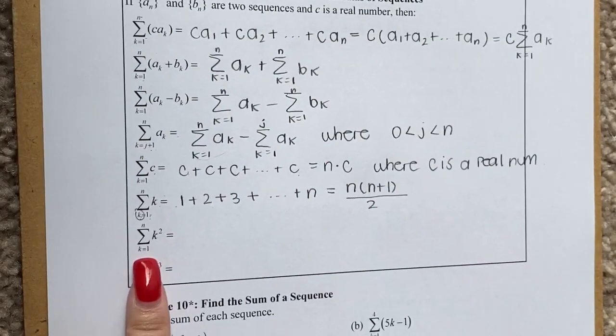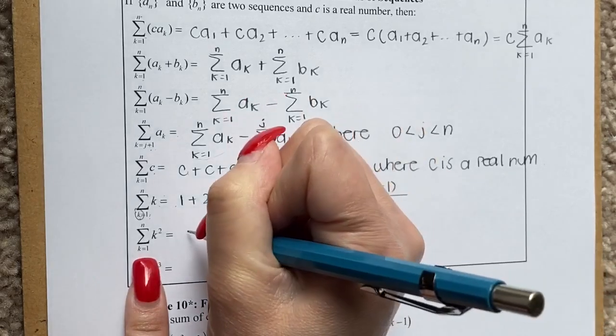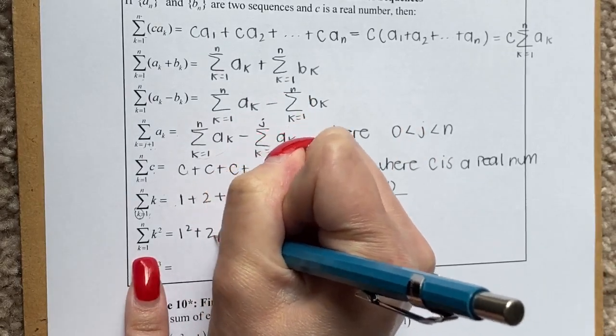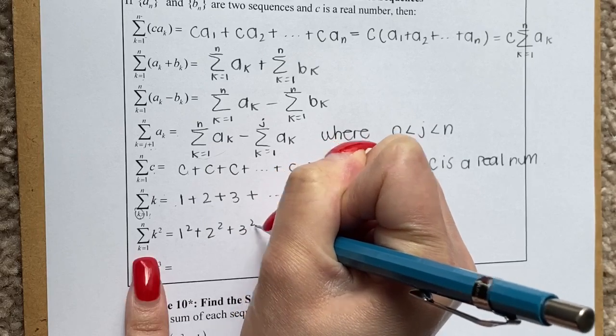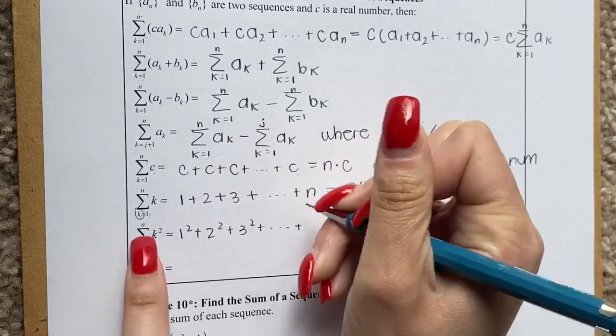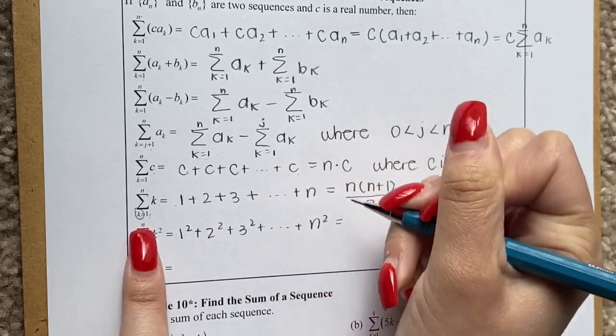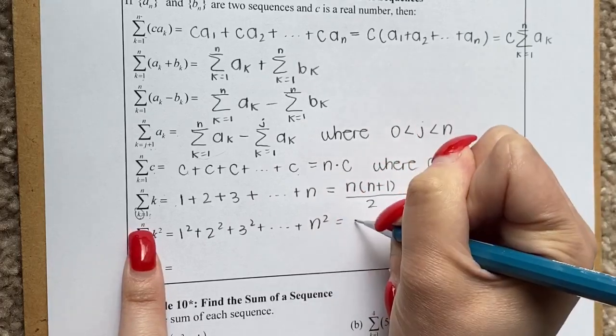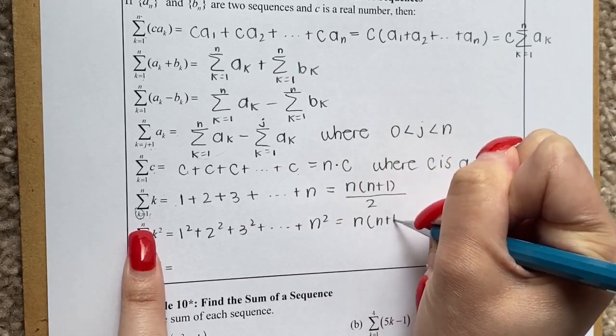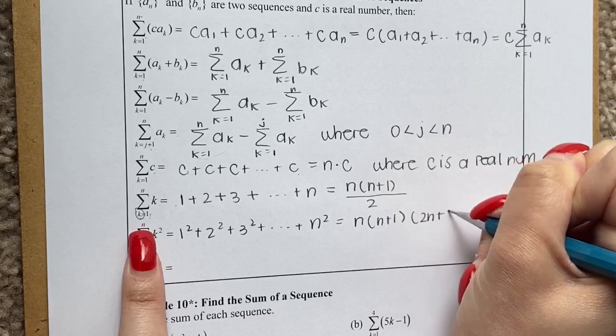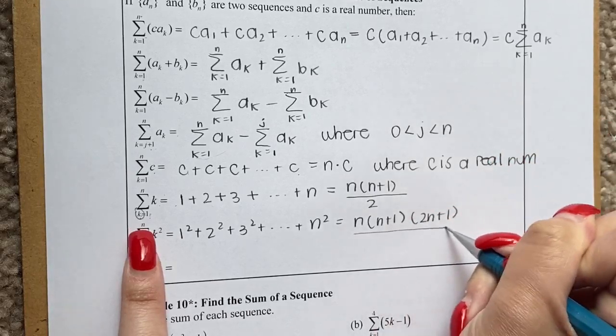Now if you have this, it is going to be equal to 1 squared plus 2 squared plus 3 squared plus dot dot dot n squared. This one also has a formula. The formula is n times n plus 1 times 2n plus 1, and everything divided by 6.